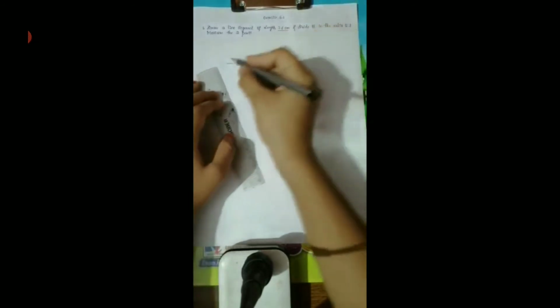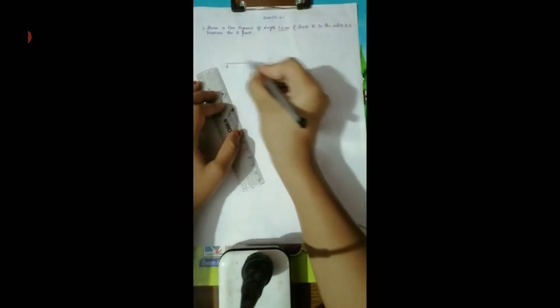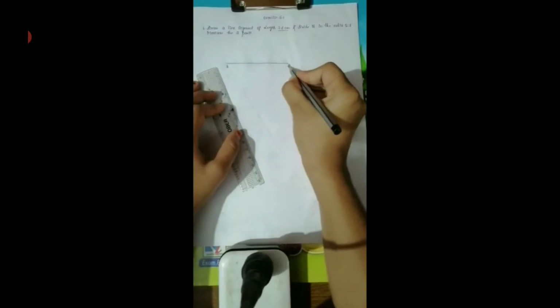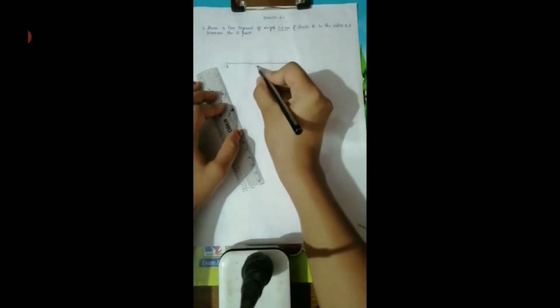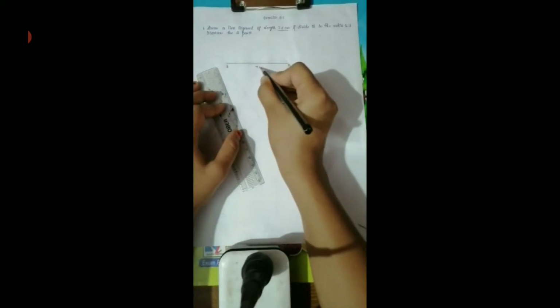First you draw the line of length 7.6 centimeter, that is line AB. The length of AB is here 7.6 centimeter, and here the ratio is 5:8. The given ratio is 5:8.